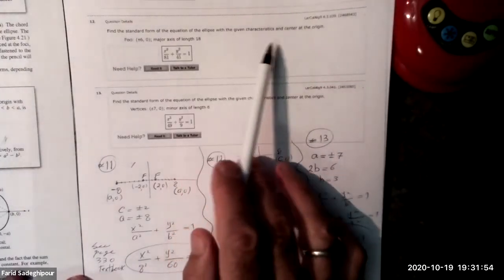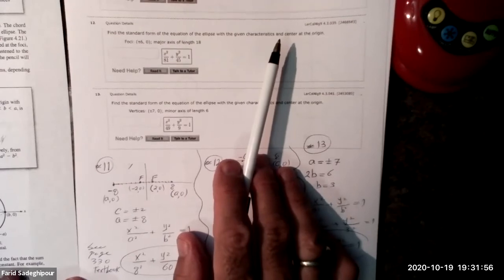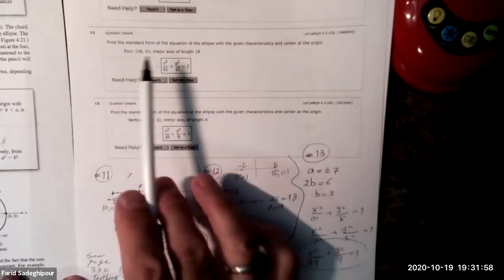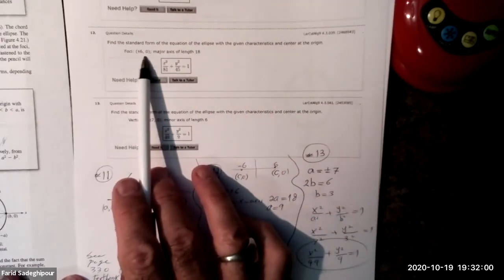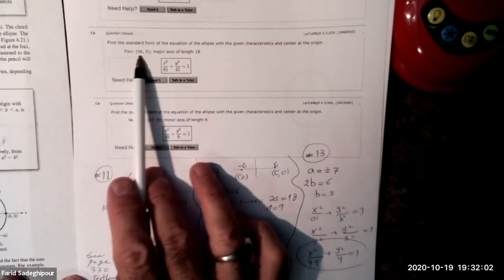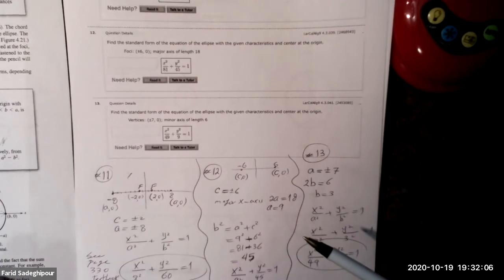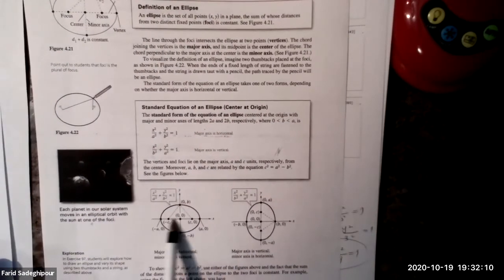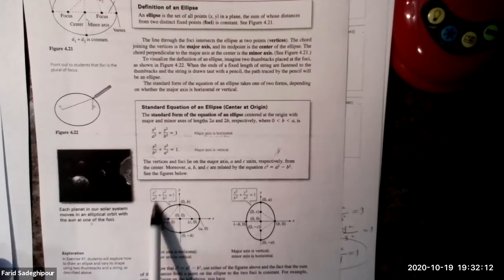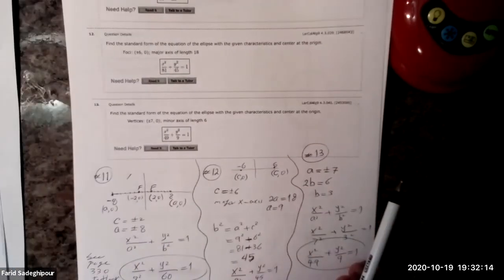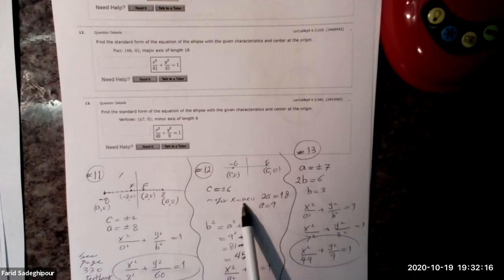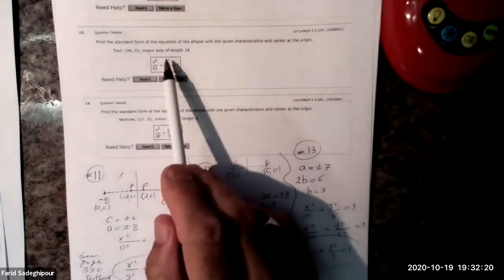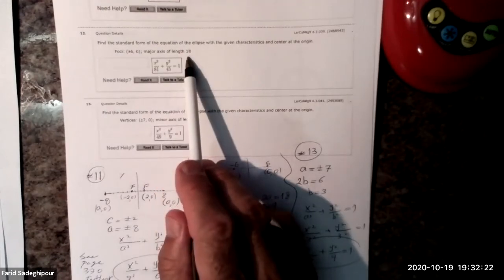Number 12. Foci are on the x-axis. Okay. So again, it's very similar to that. The foci are on the x, so it is this kind. And the major x-axis length is 18.